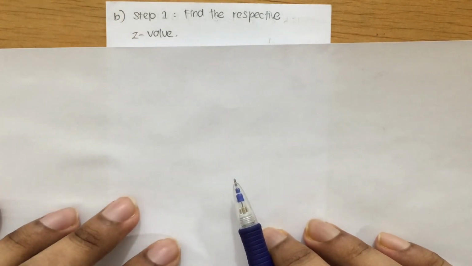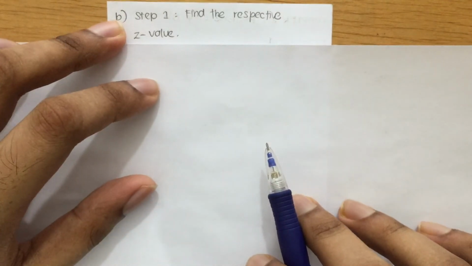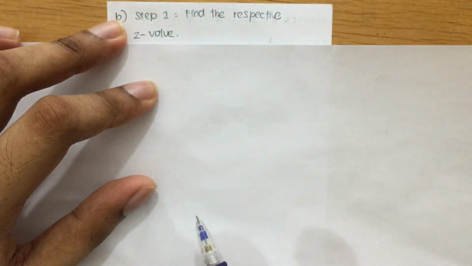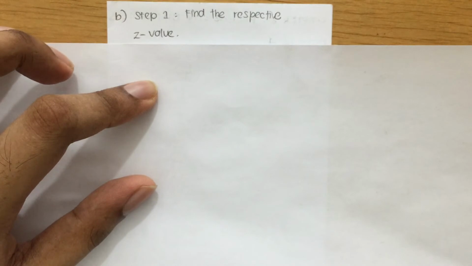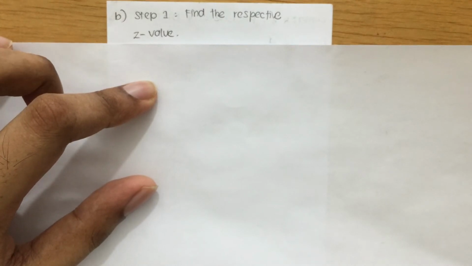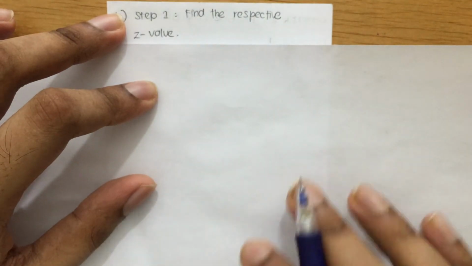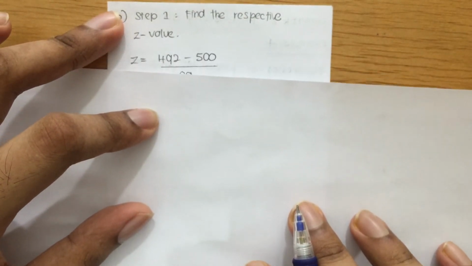Okay, for question part B, for step 1, we need to find the respective z value, guys. Since part A and part B are the same, we no longer need to find the mean and standard deviation again. So we just have to find the respective z value.